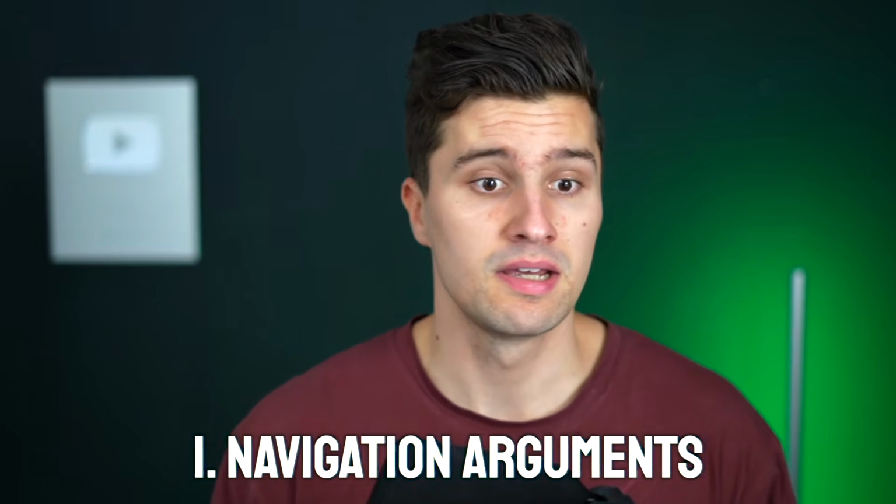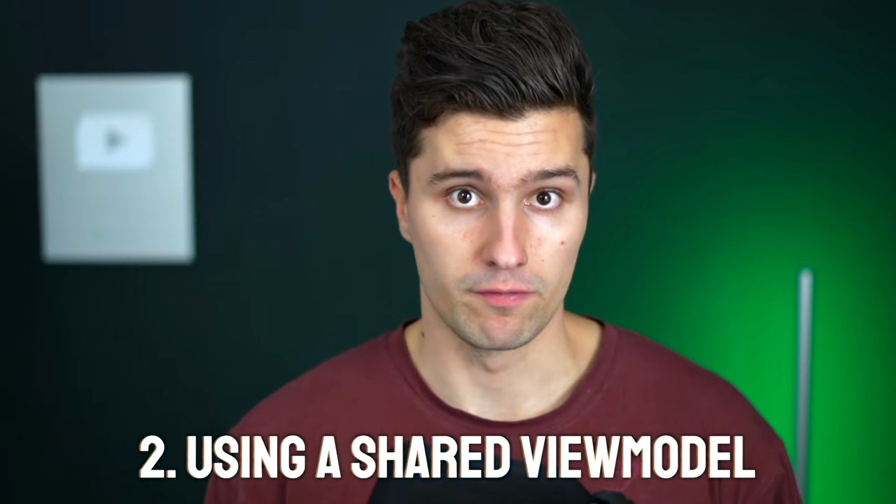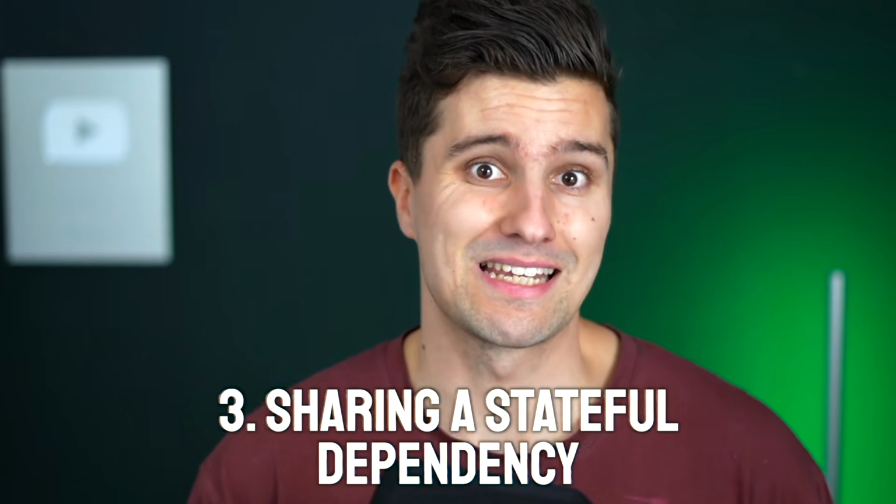And just to quickly mention all the ways I will go through here, that is first of all navigation arguments, second is using a shared view model, and I will also show you code examples. You will find the code down below, so you can also play around with these. The third way will be sharing a stateful dependency.